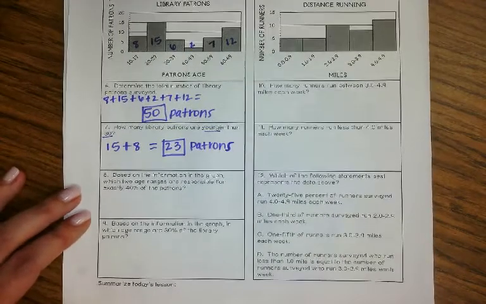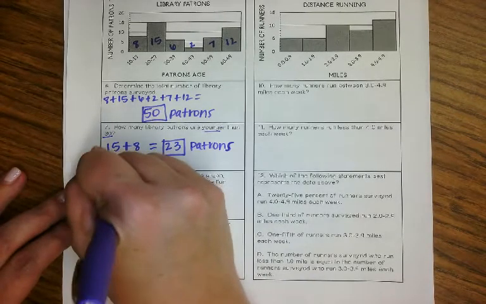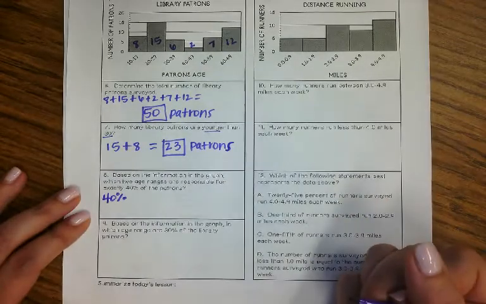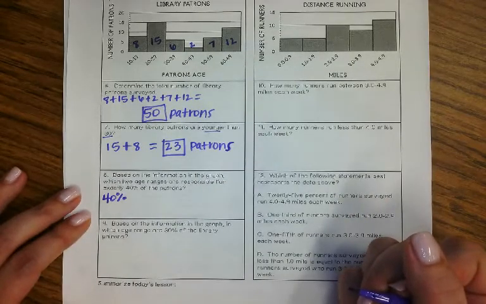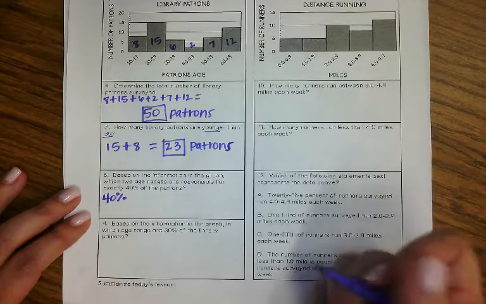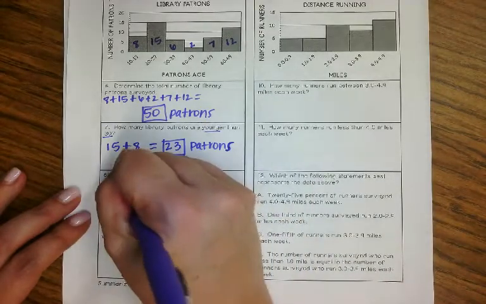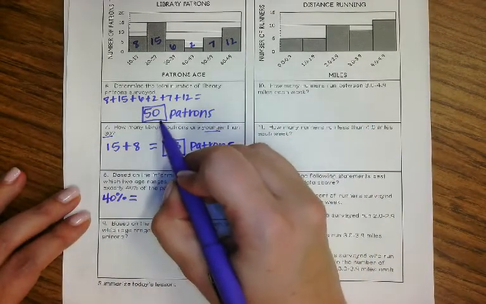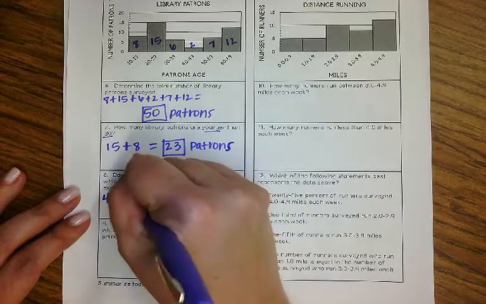Okay, the next question asks, based on the information in the graph, which two age ranges are responsible for exactly 40% of the patrons? I don't have any percents to work with, so I'm going to start out with a fraction. I know that I have a total of 50 people.